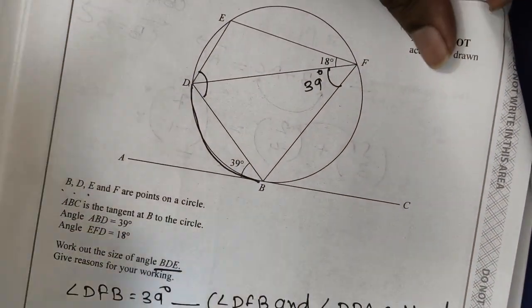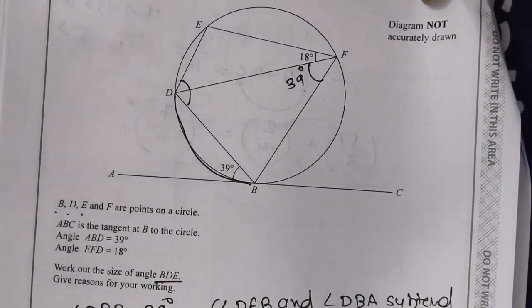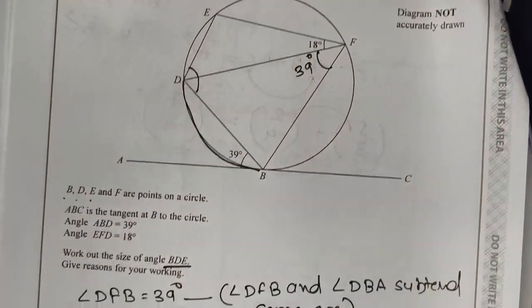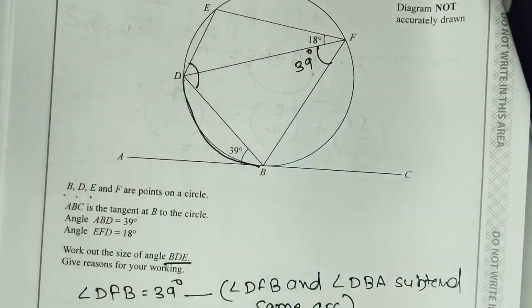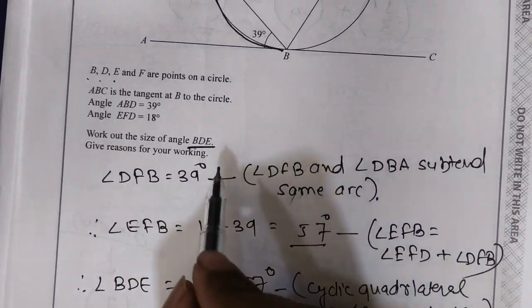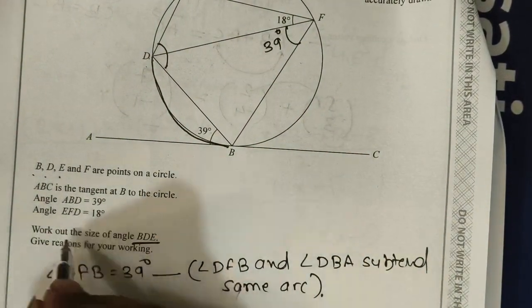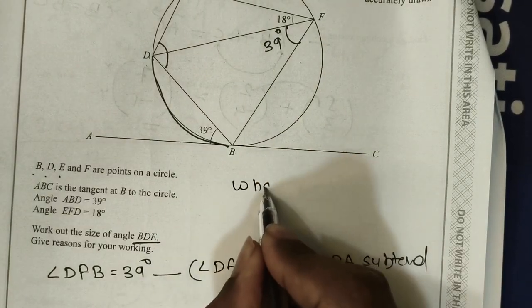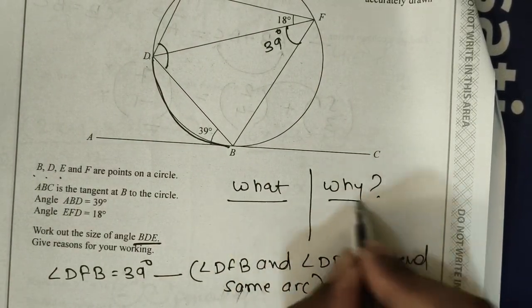Sure. Another interesting sum for almost 4 marks. All the details are given, right? So a few things which I see here immediately. This is 39, even this will be 39, correct? That's what I have written here. DFB is 39. DFB is 39. You have to also mention y, correct? So you have to understand this question as what. You have to write the angles here and y, correct?